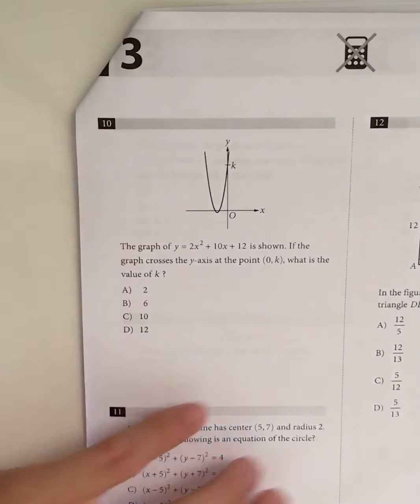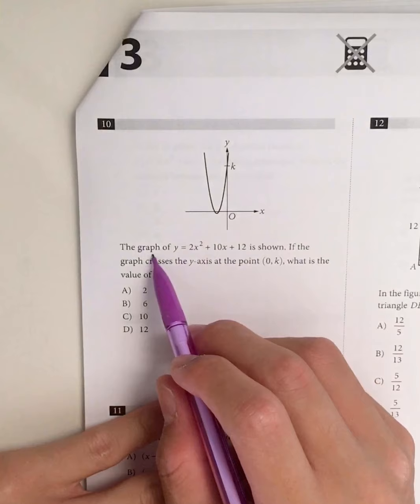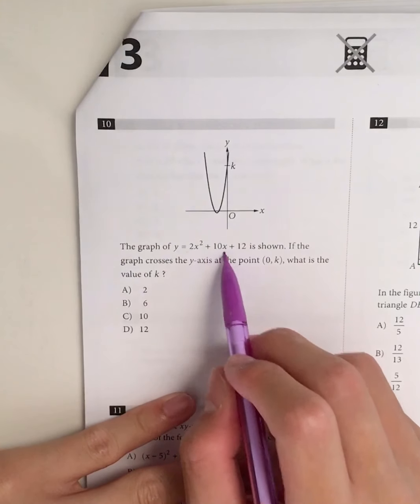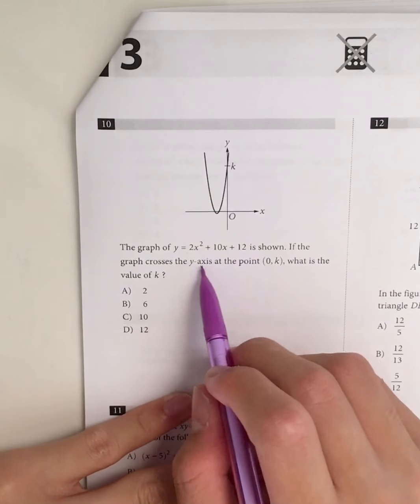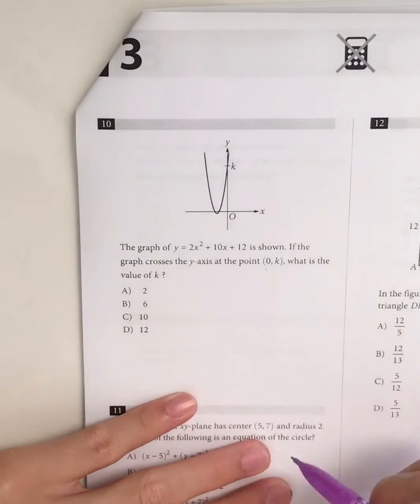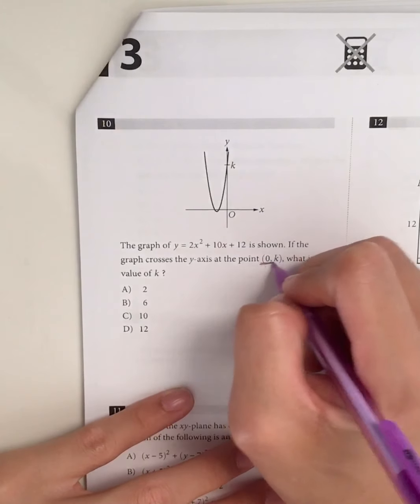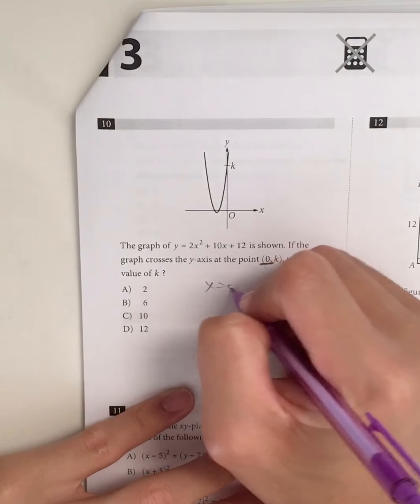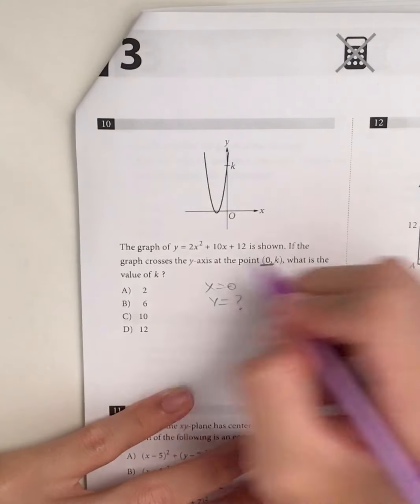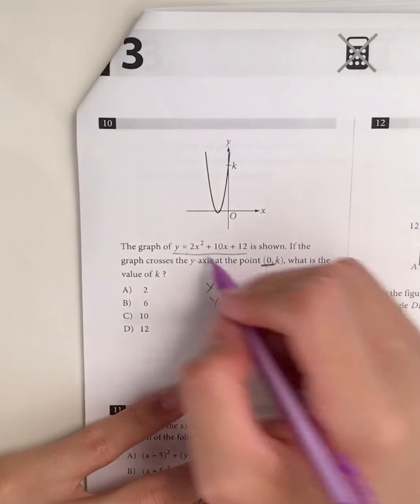Now let's look at question 10. We're halfway through the test. The graph of y is equal to 2x squared plus 10x plus 12 is shown. If the graph crosses the y-axis at the point (0, k), what is the value of k? Boom. They give you the x value, right? x is equal to 0. They're asking for what is the y value. Boom. You have the equation. Just plug in the value of 0 for x.